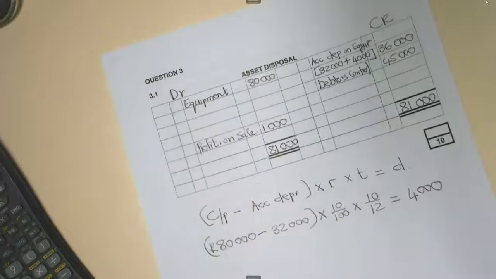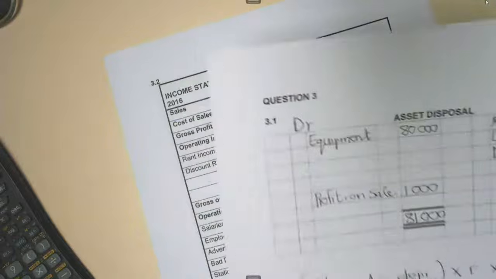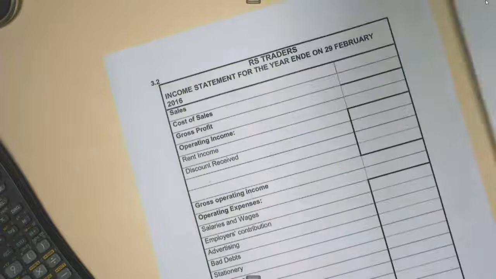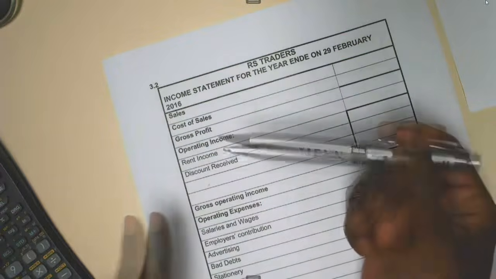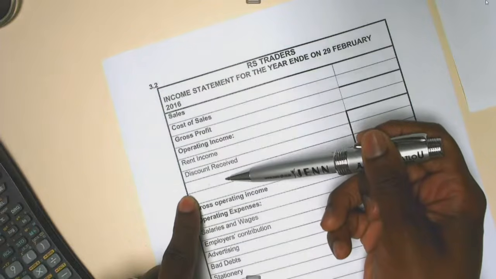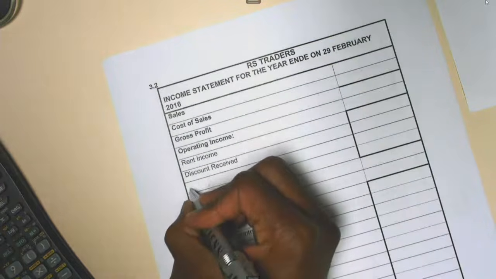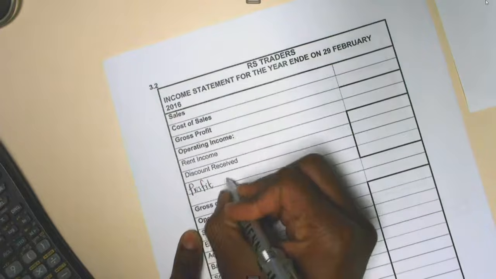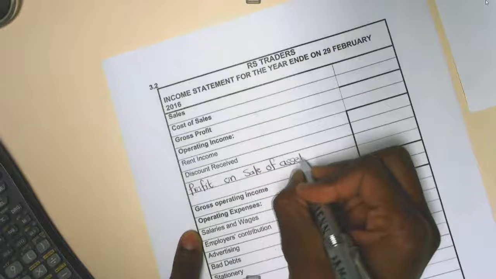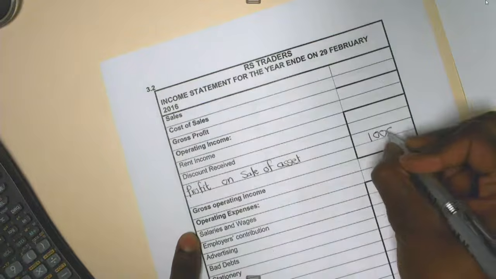Then immediately hereafter, since you've done this and the very same information will still be needed in the income statement, because it's a profit, you can immediately transfer it under your income statement as profit on asset disposal. So we can put it there as profit on sale of asset. Then how much profit did we get? We got 1,000 rand, so we slot in the 1,000 rand there.